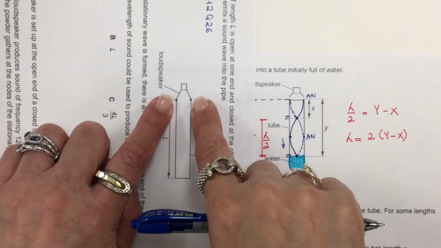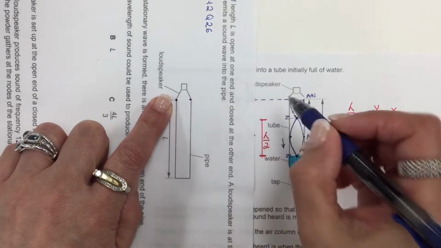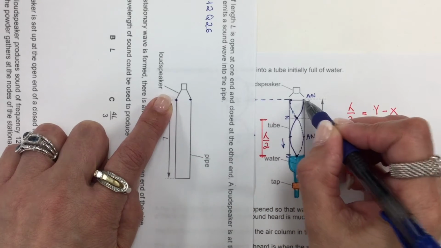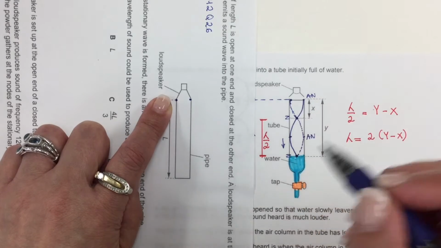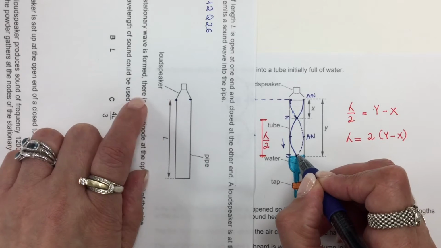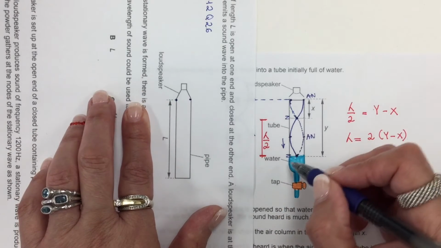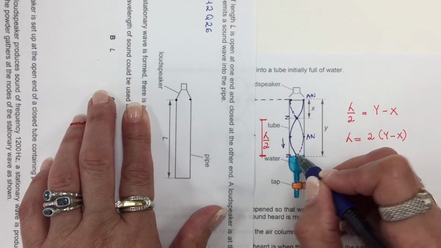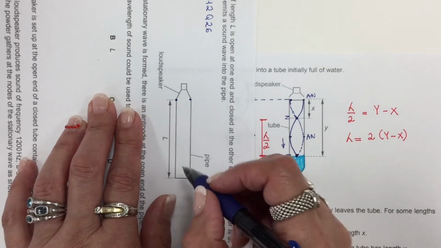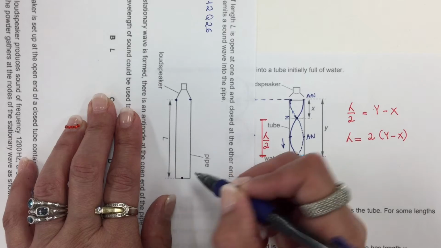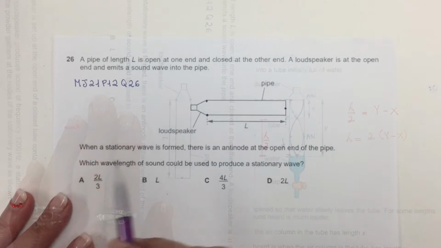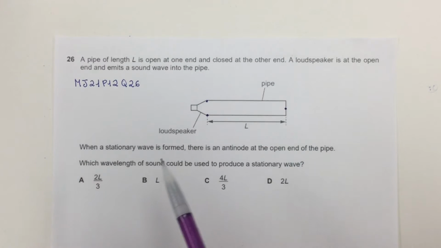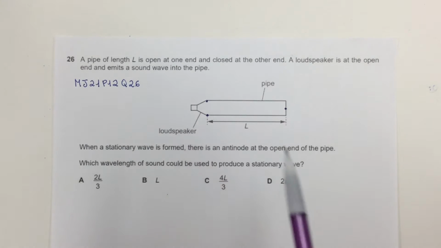The opening here is an antinode, just like we have an antinode right here at the opening of this tube. Then we have a node where the air ends. So right here is a node, at the bottom of this tube where the air ends. So we have also a node. Node and node. Okay, the problem says that a stationary wave is formed and there is an antinode at the open end of this pipe.